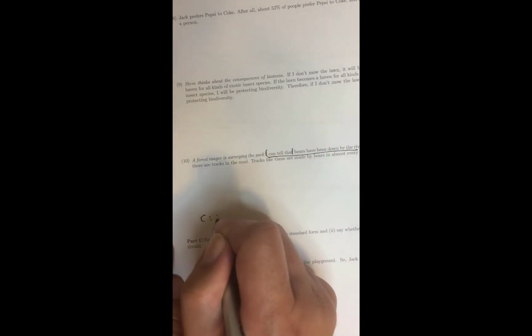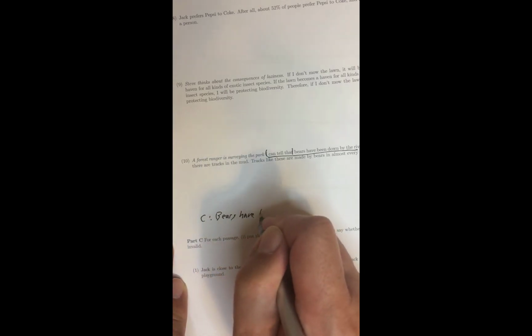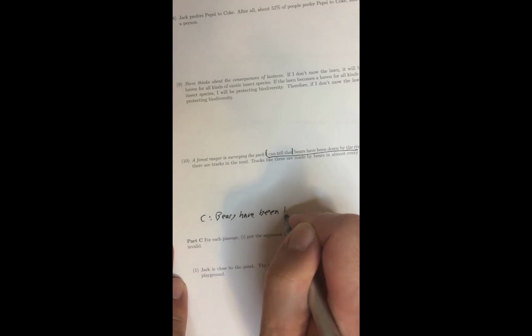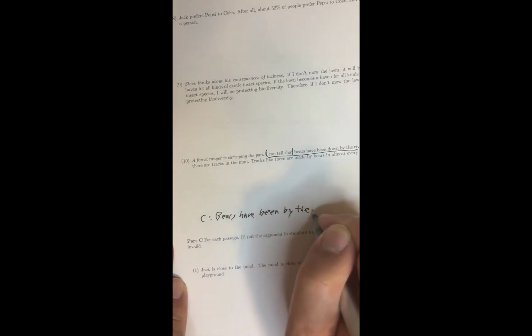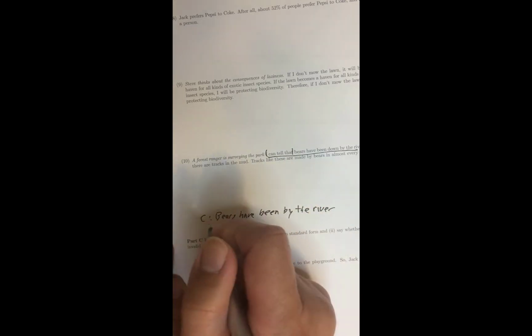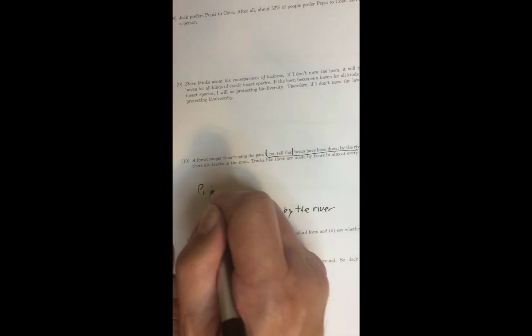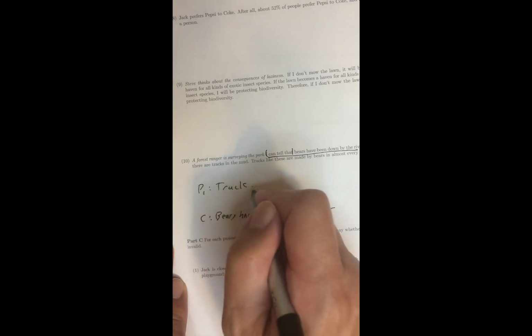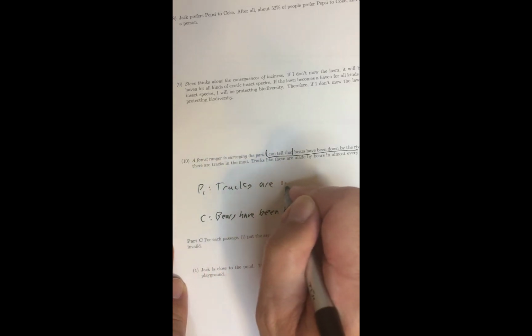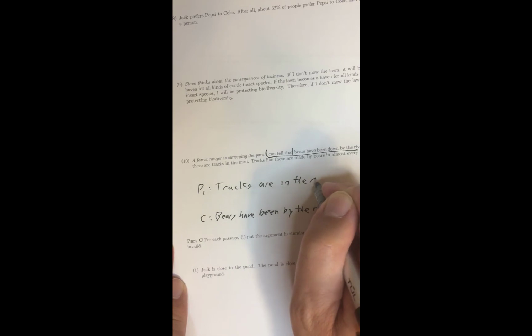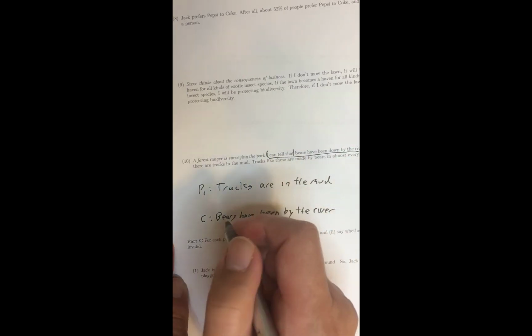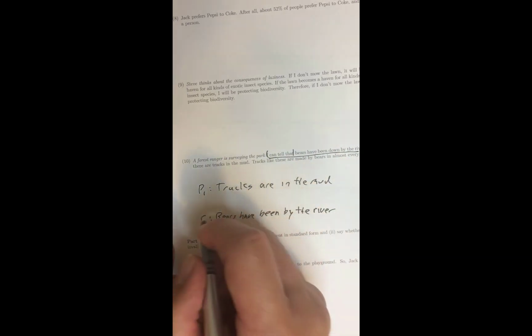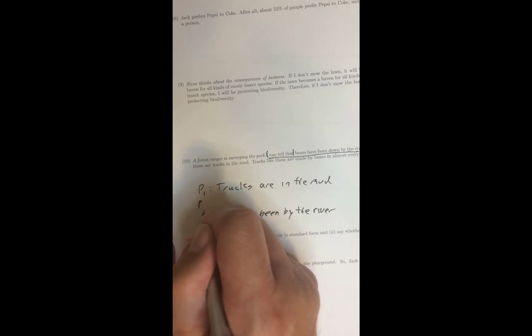We just want bears have been by the river. There are tracks in the mud. And those tracks are made by bears almost every time.